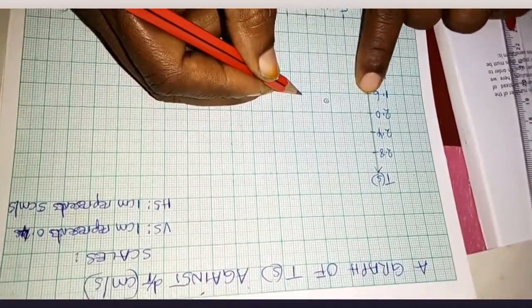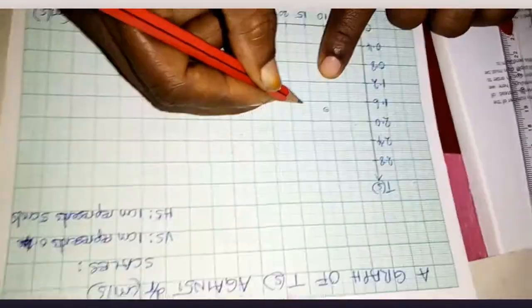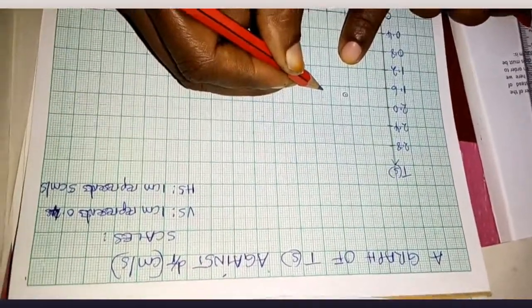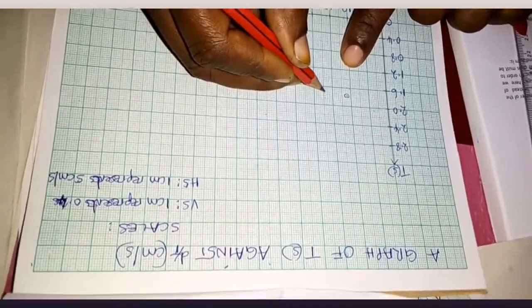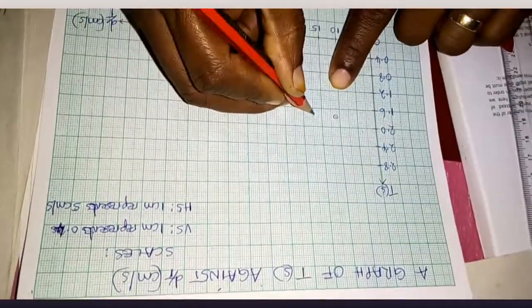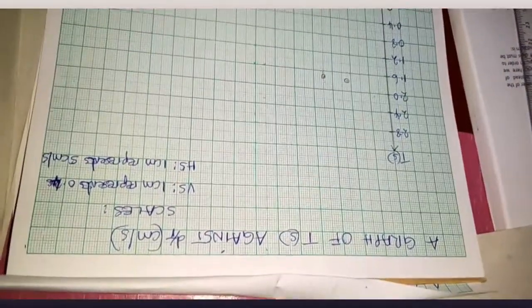This is 1.6, 1.7 anakwenda up 1 2 3 4, huyu hapo 1.71. Okay.